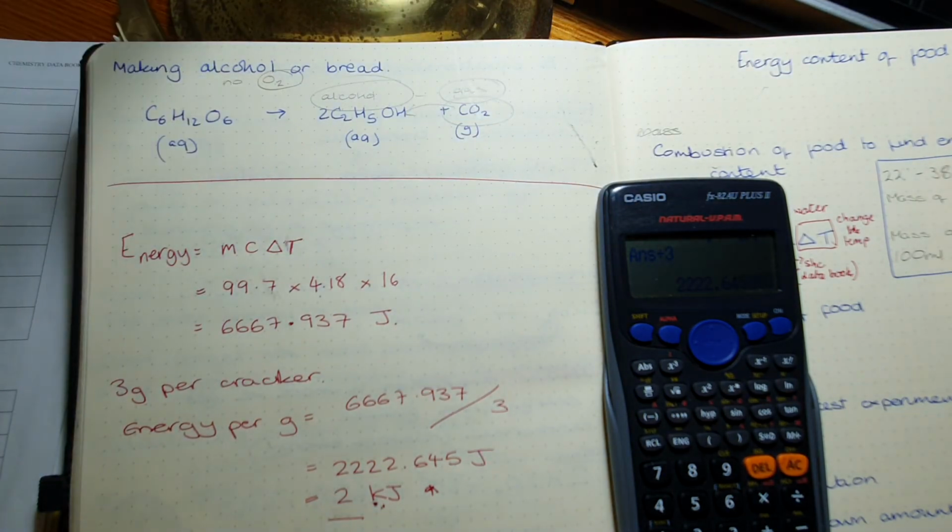So when you're watching these experiments, whether it's mine or whether it's one of the ones online, keep considering those little improvements, those little things that they didn't do that they could do to improve it, because those little things are going to help you in the exam. And be specific. Don't just say, oh, insulate it, put a shield around it, put a lid on it. Specifics are going to get you the marks. So that's how we work out the energy of a cracker.